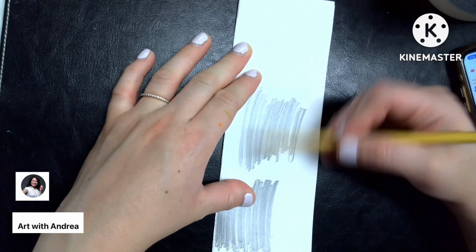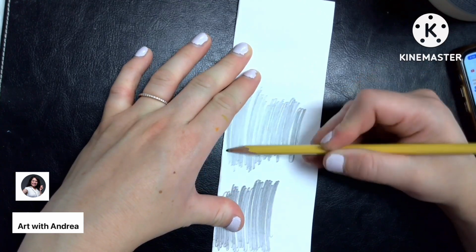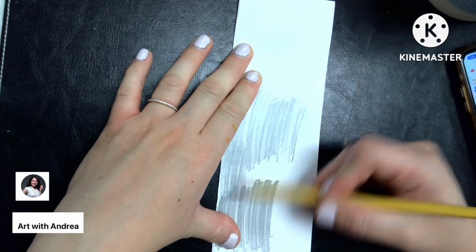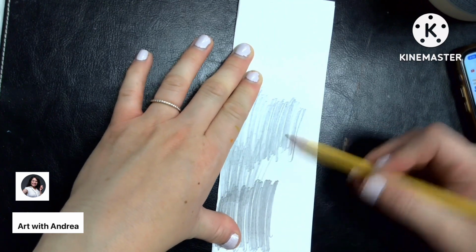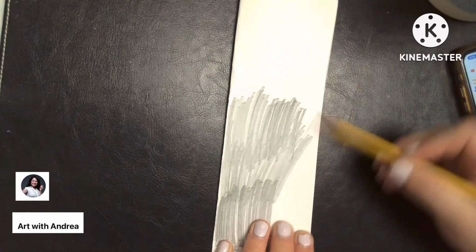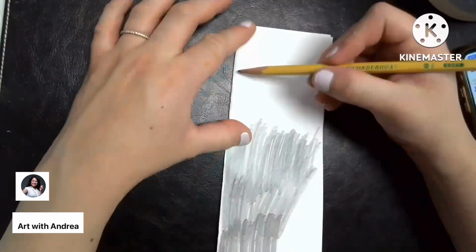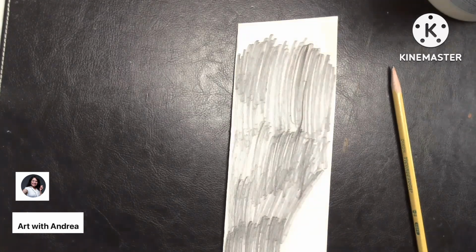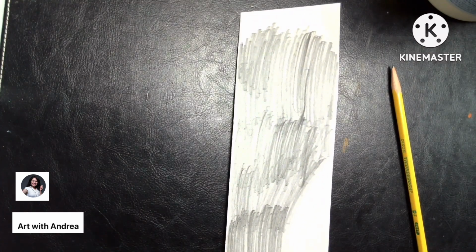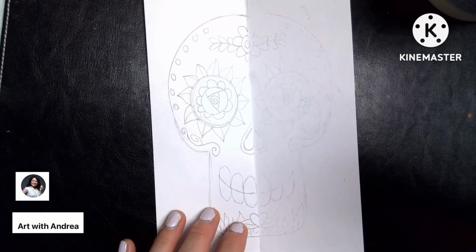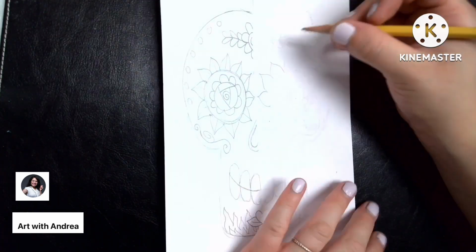You're going to keep doing that, and you can occasionally open up your paper to see what areas you might need to color over again or what areas you might have missed. So keep doing this until you have transferred the entire half of the skull that you drew onto the other side. Once you have finished with the transfer, you're going to take your pencil, resharpen it if you have to, and trace over everything that transferred on the other side, because it might not show up as well as it did on the side that you did draw on first.